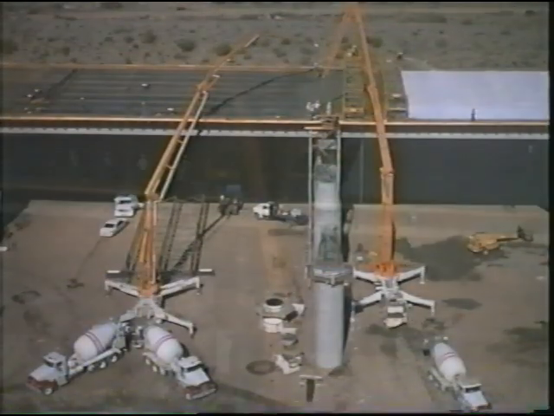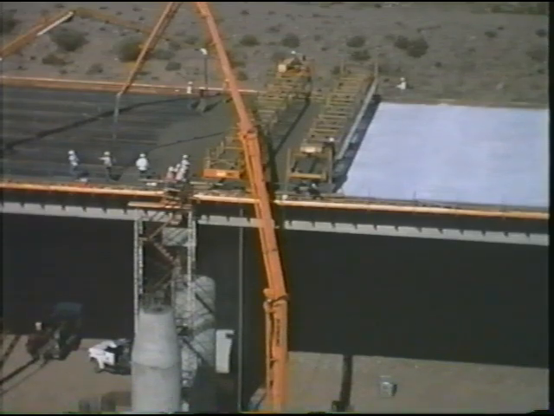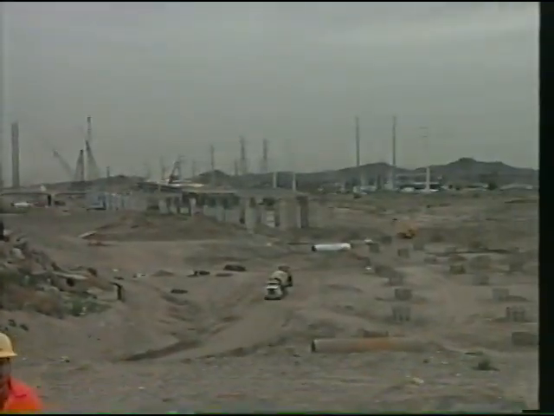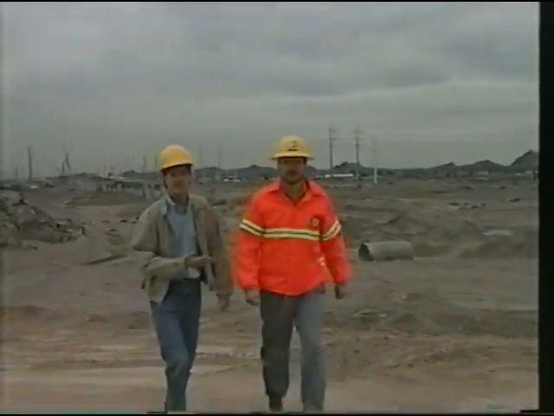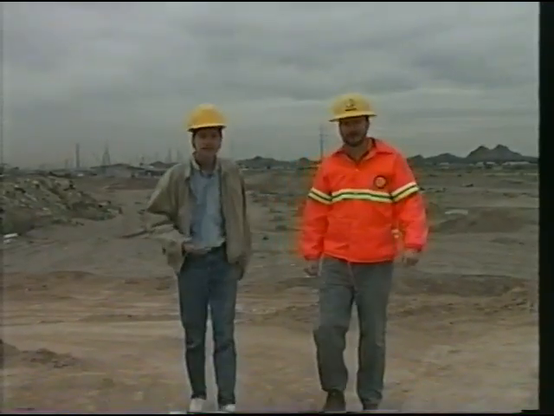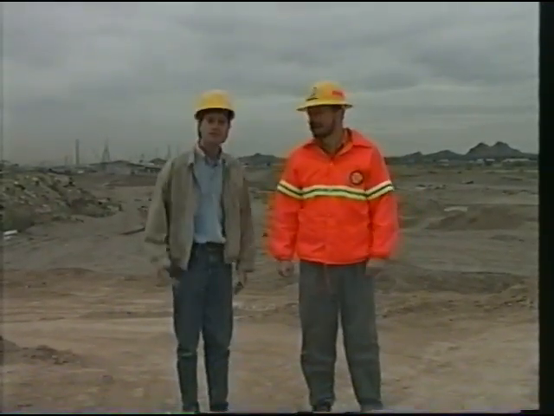Usually bridges just go straight across. This is Dick Weston. He's the resident engineer at the Arizona Department of Transportation. Dick is going to explain to us how this bridge is built.